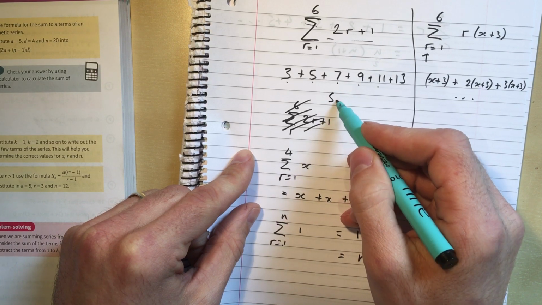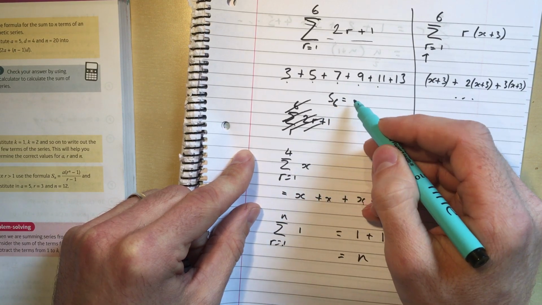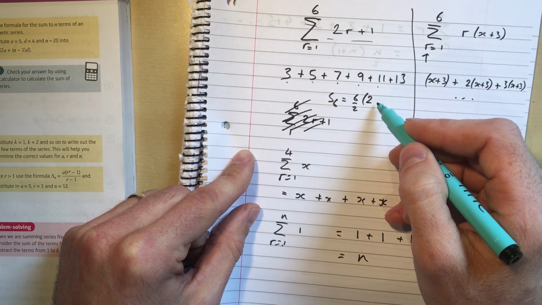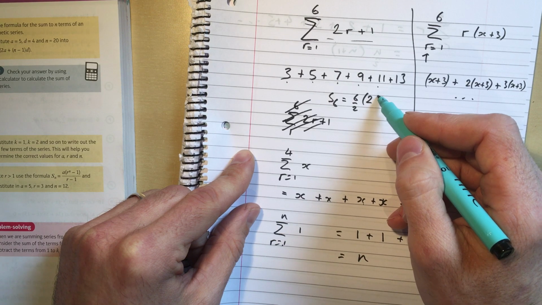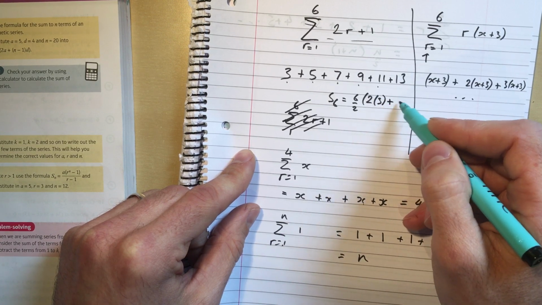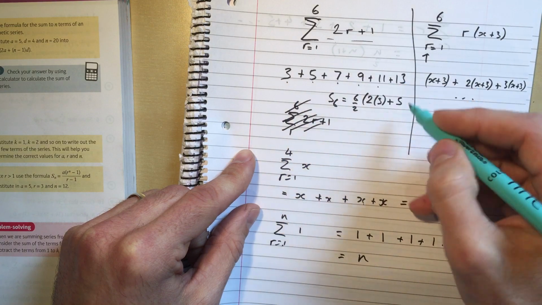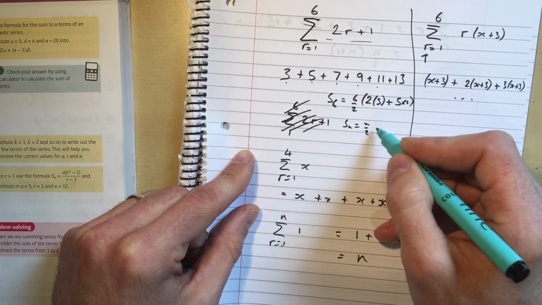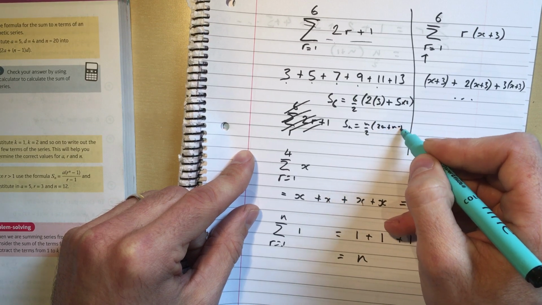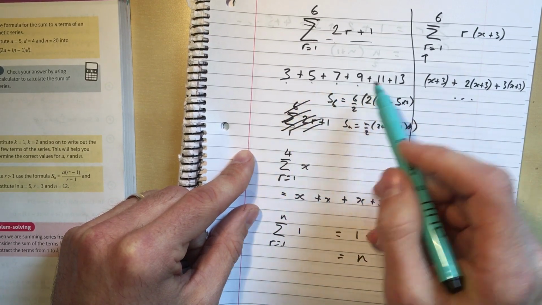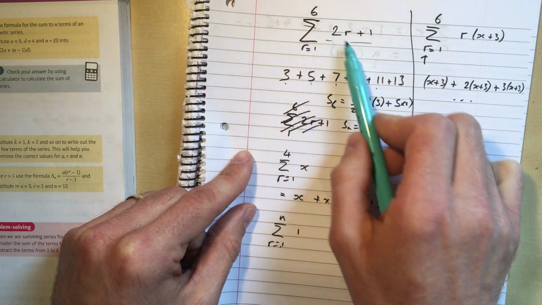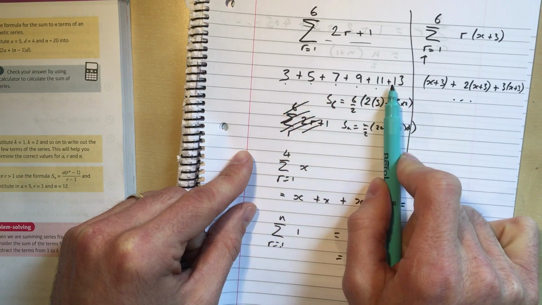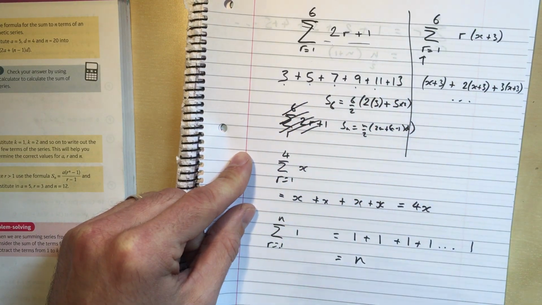the sum of the first 6 terms of this is 6 over 2, 2 times the first term, which is 3, plus n minus 1, which is 5, lots of d, and d is 2. Okay, so that's the Sn equals n over 2, 2a plus n minus 1 d formula. Okay, so if we want to find sum from 1 to 6 of this expression here, we write the sequence down, we write the series down, and we find out that series is actually an arithmetic progression, and then we can use the formula. Okay.